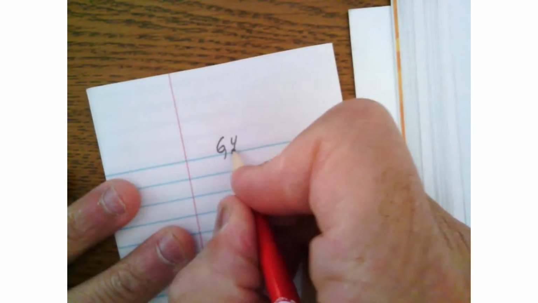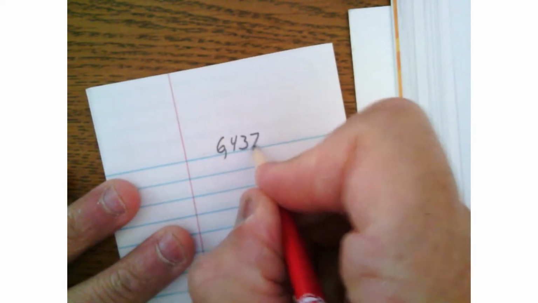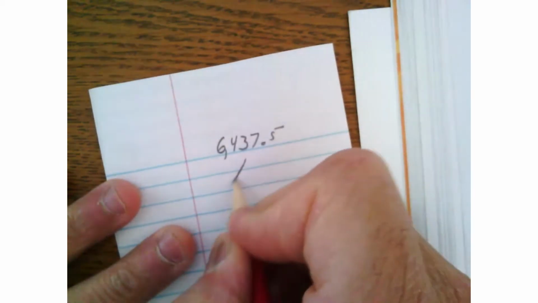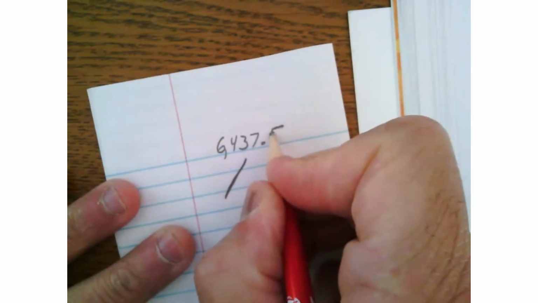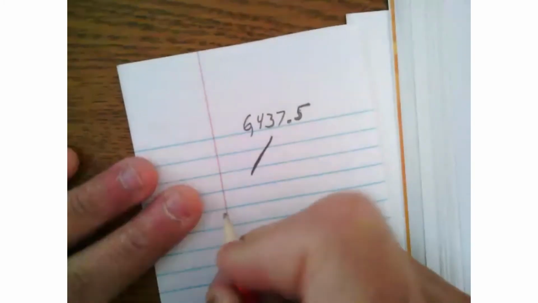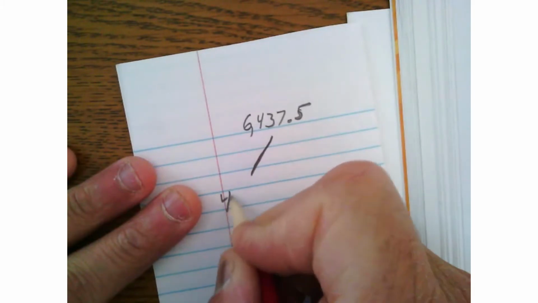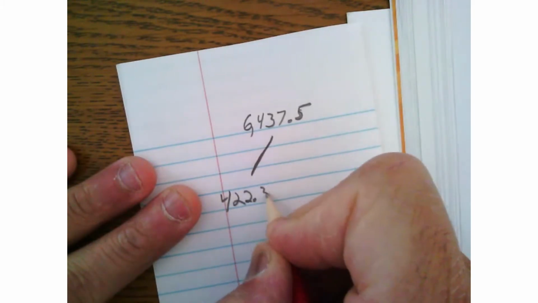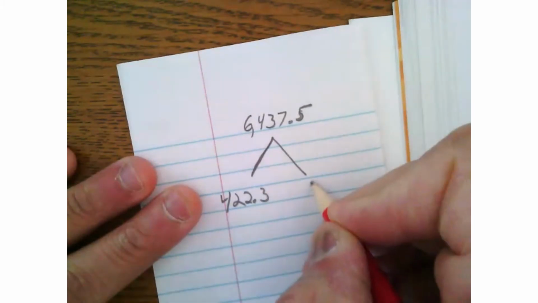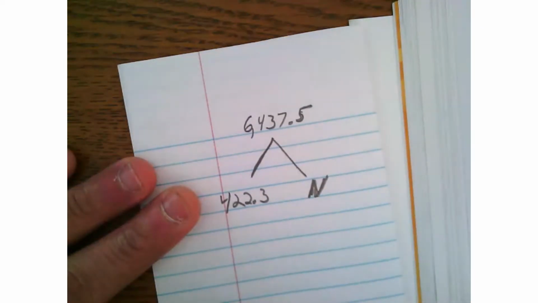So here's the situation. At the end, the total is 6,437.5 miles. That's the total of the trip. We drove 22.3 miles, and what we want to know is what did it say at the very beginning of the trip?